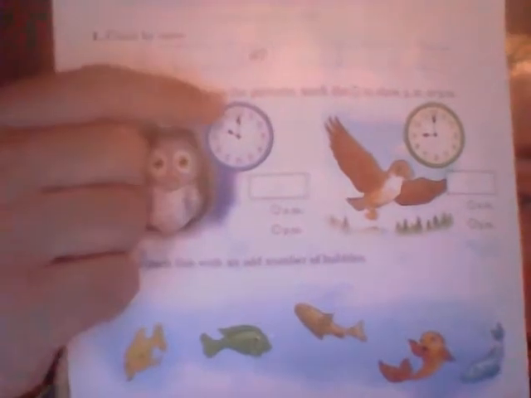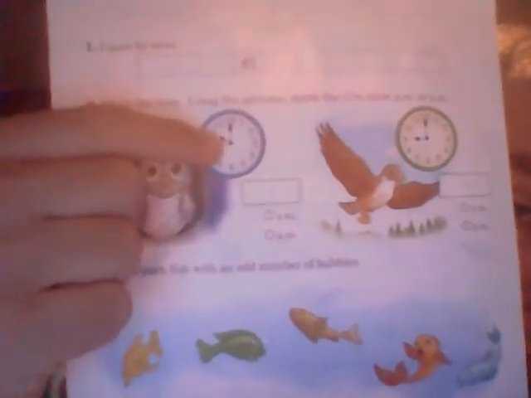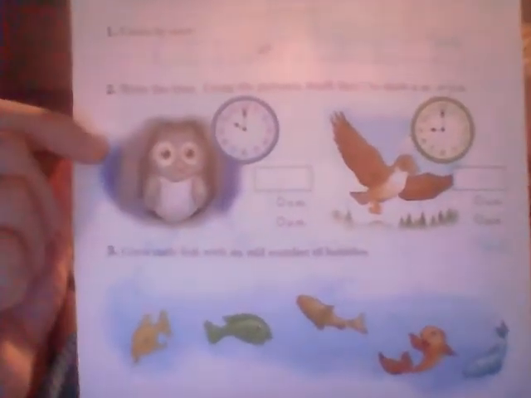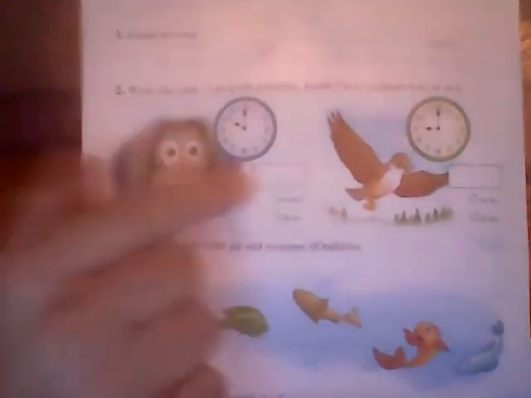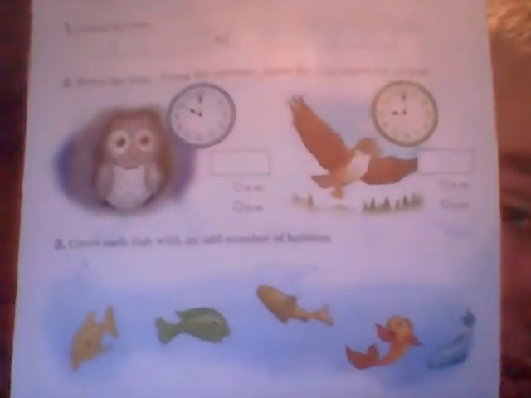Now next we have some clocks, some relojes. Now you remember how these work, right? You should remember this by now, that we're just looking at the little hand, mano pequeño, and it tells us what hour it is. So you should be able to know what time it is. Write the time here. But you should also know if it's in the morning or in the afternoon or in the evening. If it's AM, en la mañana, or PM, en la tarde or en la noche.